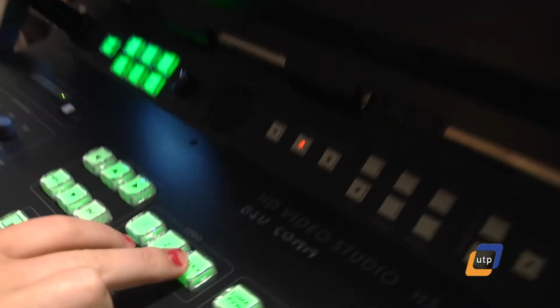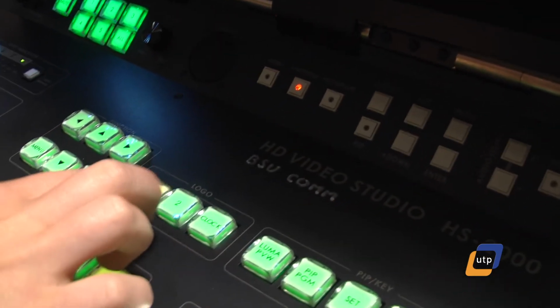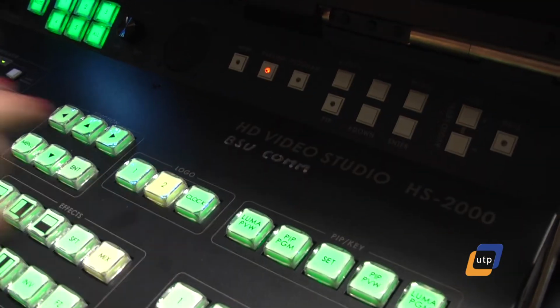There's also a clock button. It brings in a little clock in the top right corner of your screen. And then the 1 and 2 are for logos, since you can have 2 logos. So that's both of them pulled up. We can change and set those logos and move them around and all that stuff. So I'm turning them off.